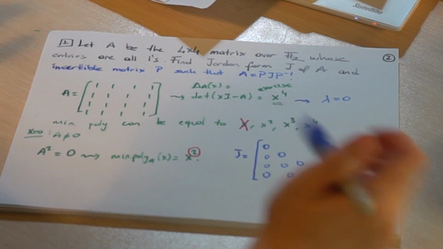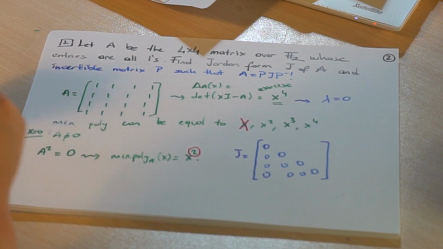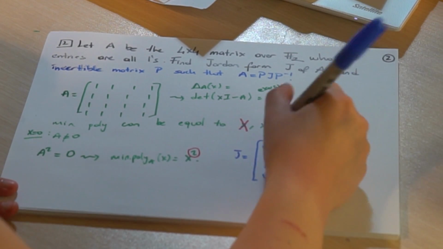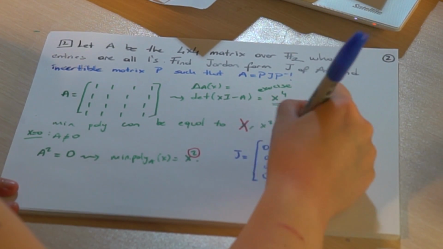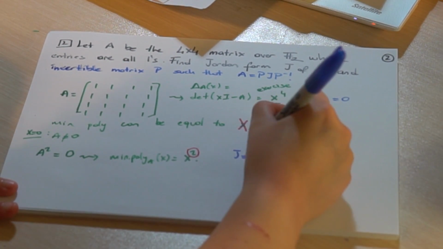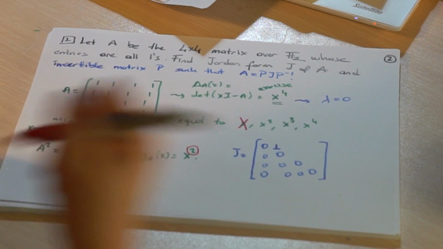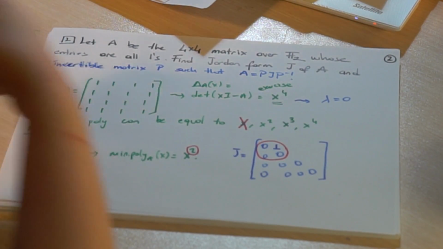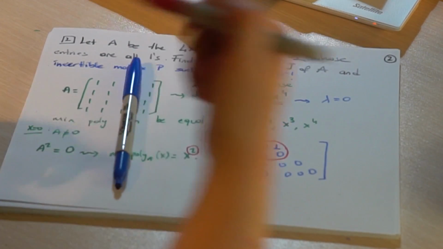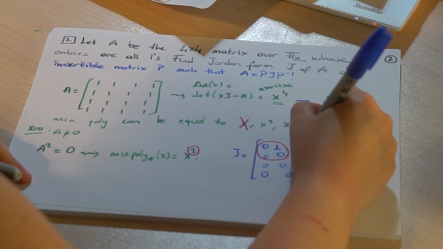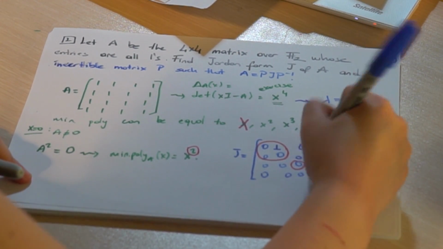And the largest block must be a 2 by 2 matrix. So it can be something like this, right? We can put 1. This will be the 2 by 2 block, right? Then other parts can be 1 by 1 blocks. So this part will be 0, 0, 0.